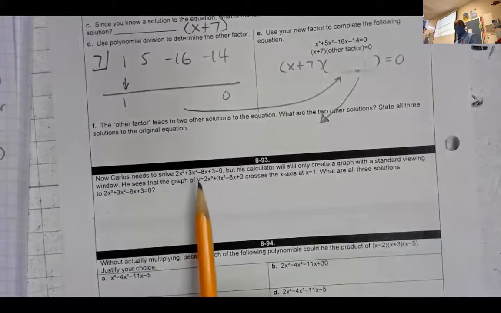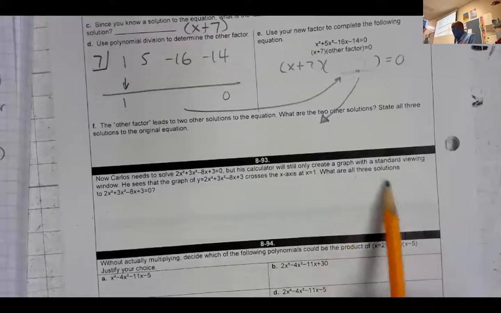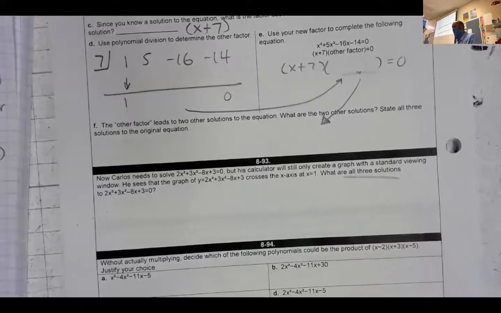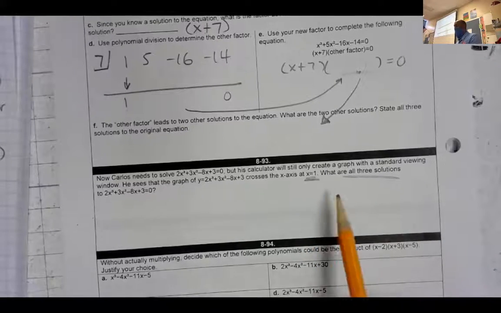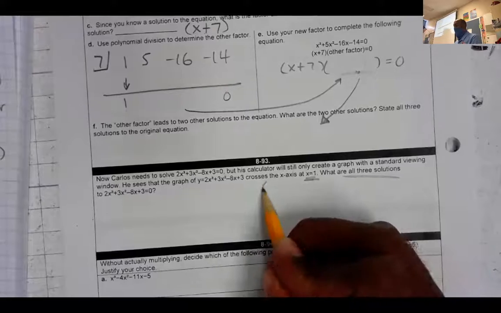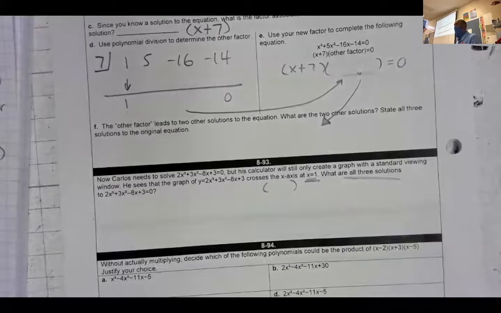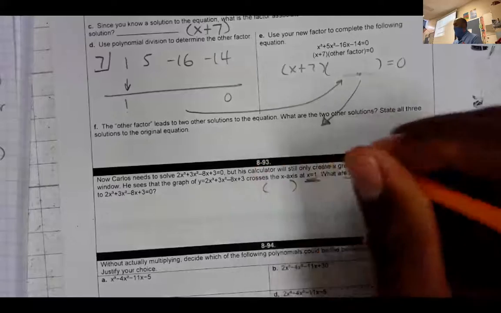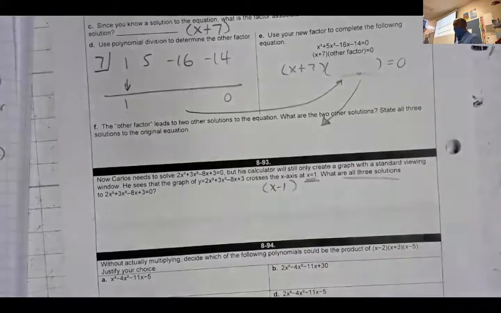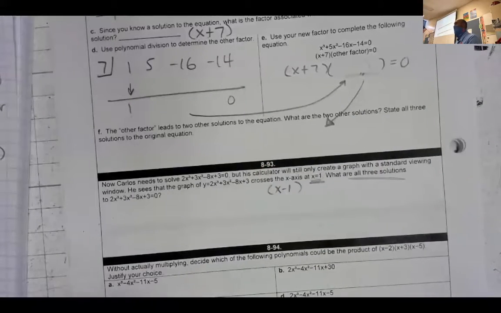On this one, you've got to find all 3 solutions. There's 3 of them. He already gives you 1. So that means that x equals 1, I've got to put that into factor form. What is it? x minus 1, and then use synthetic division to help you figure out the rest. Okay.